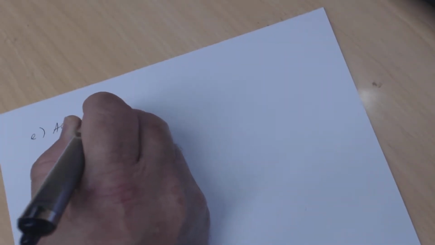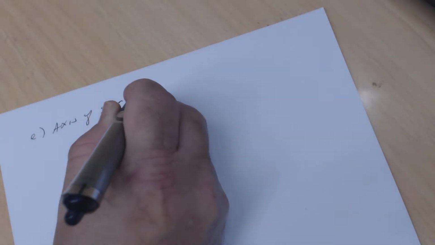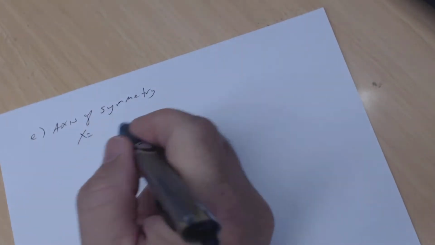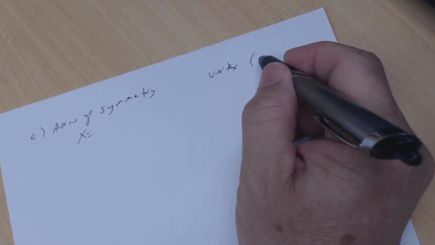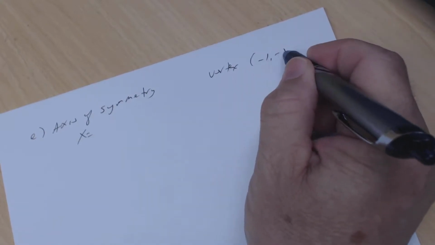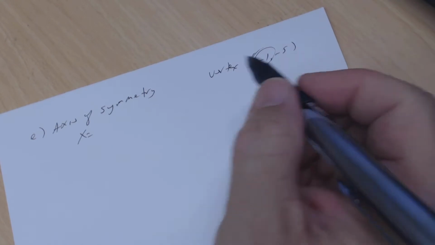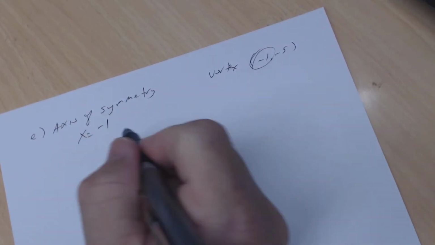Okay, E is where you have to find the axis of symmetry. So let's go ahead and find E, axis of symmetry. And so it's x equals some number. Remember your vertex, you can look at your vertex for that. Your vertex is negative 1, negative 5. So it's just going to be your x coordinate. So x equals negative 1.